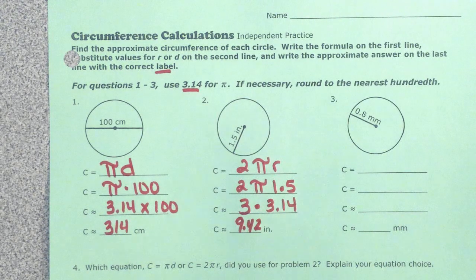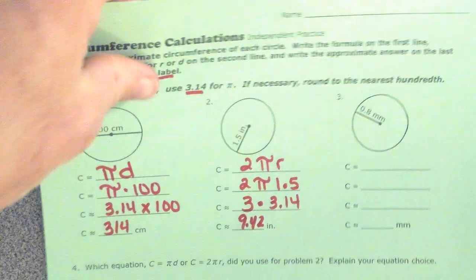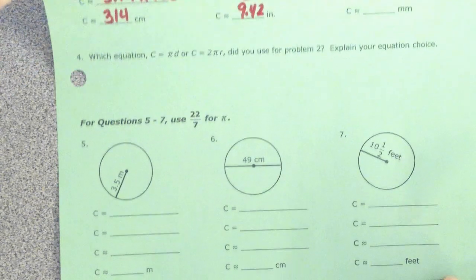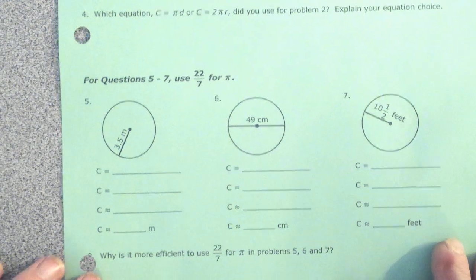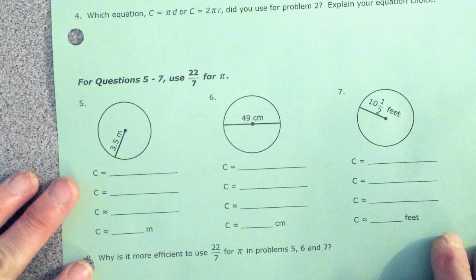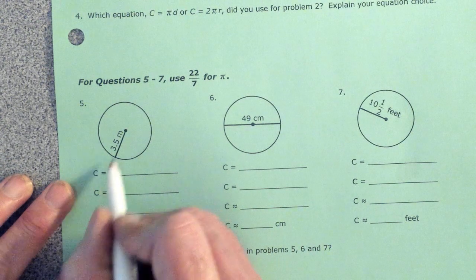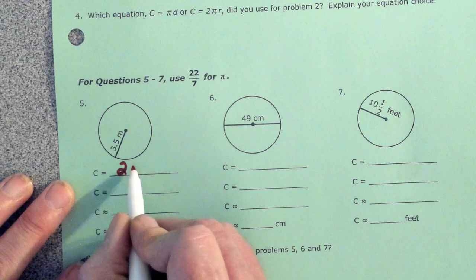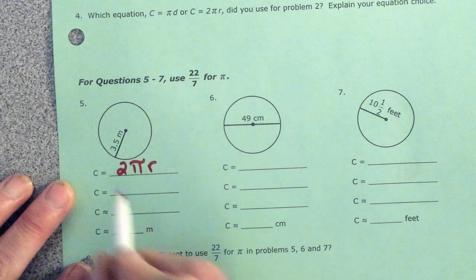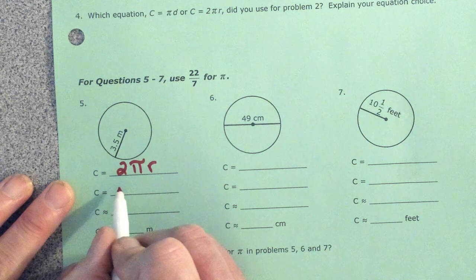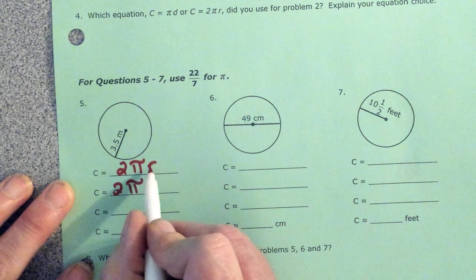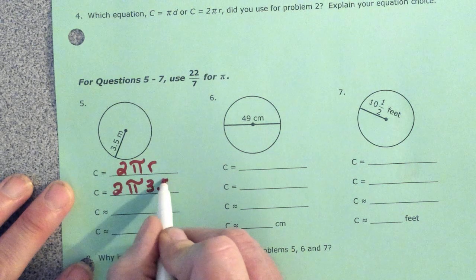Okay, you try the same thing for number 3. Answer question 4. And then down here, they want us to use 22 over 7. Here's why. Write the formula. This is the radius. So we got 2 times pi times radius for circumference. Plug in the numbers. 2 times pi, and the radius is 3.5.